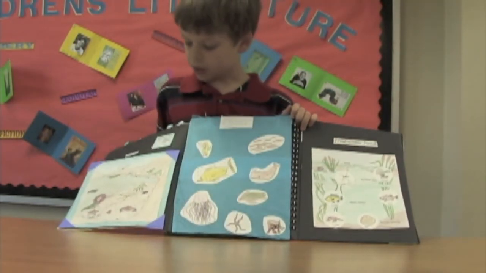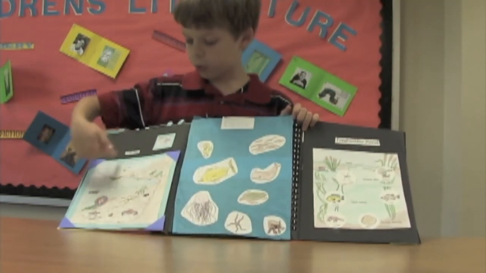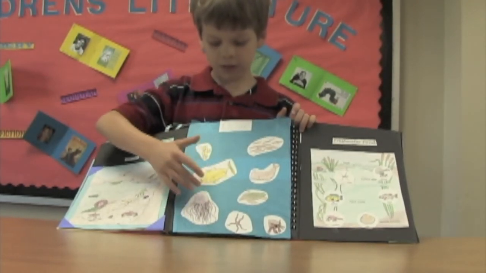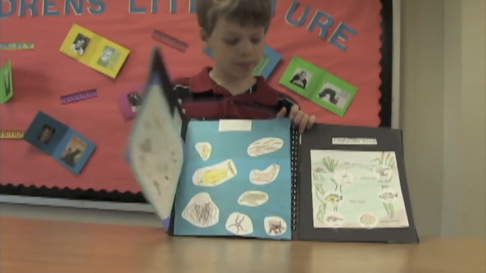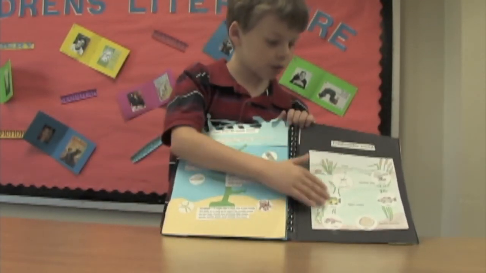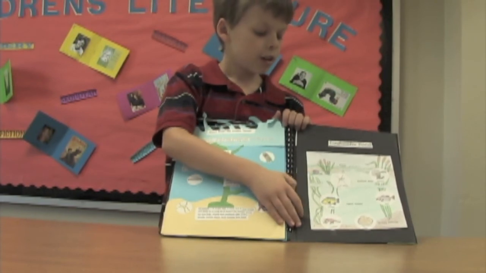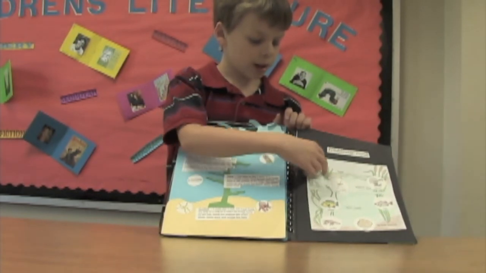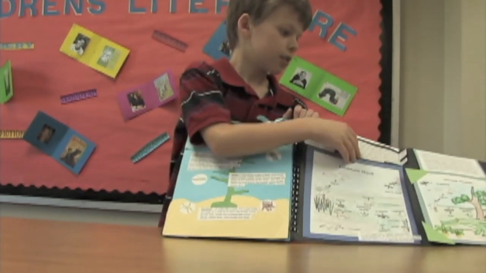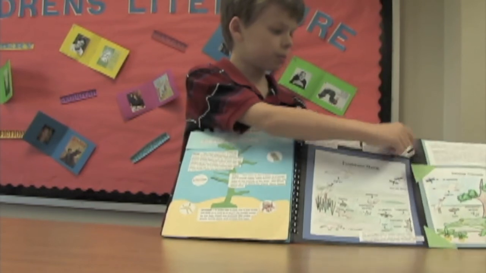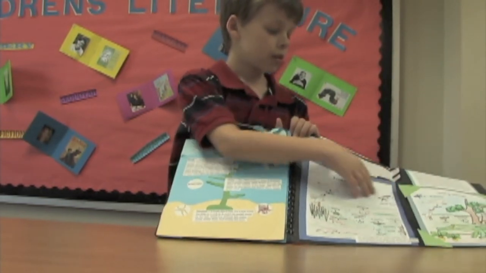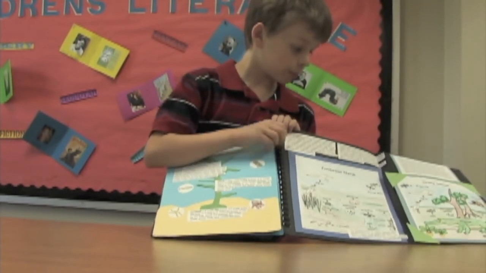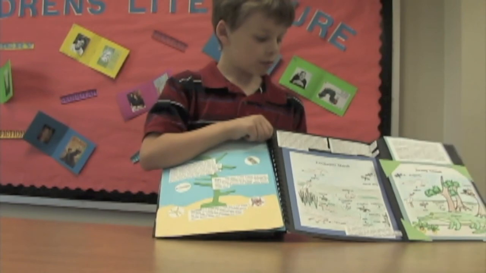There we go. And it has a little tide pool here, and then a bunch of ocean animals. And on this side we have a freshwater pond, and it has animals including the water strider, and where they like to hang out. And then this is a swamp, and it has a little paragraph about the swamp. And this is the freshwater marsh. It has three little paragraphs about the freshwater marsh.